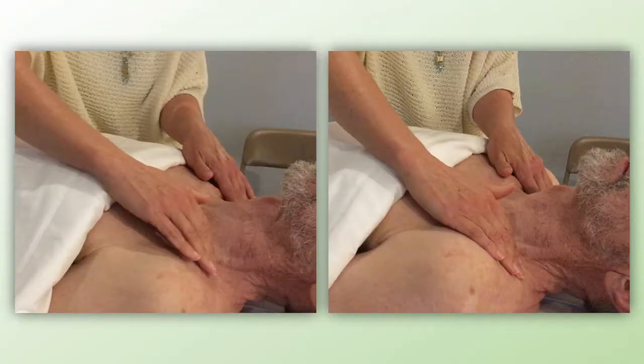So here we're going to take a look at some of the types of manual lymphatic drainage that you may come across, and I want to discuss with you the benefit of doing very effective manual lymphatic drainage.